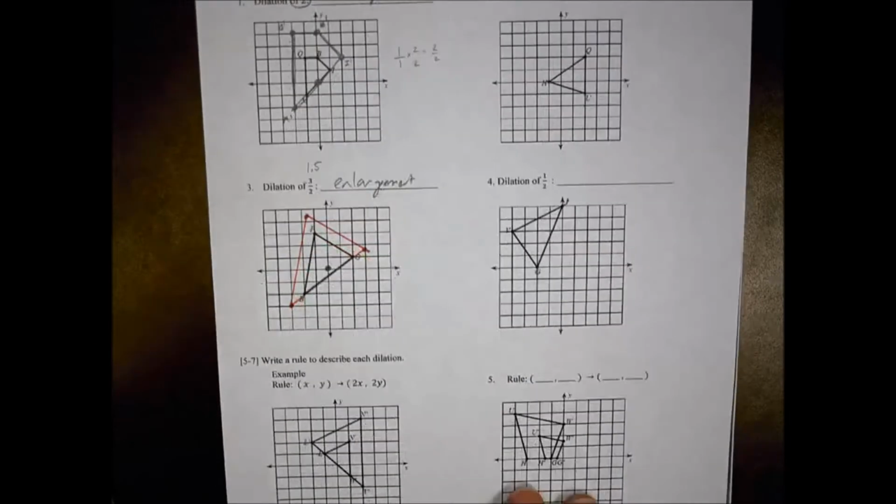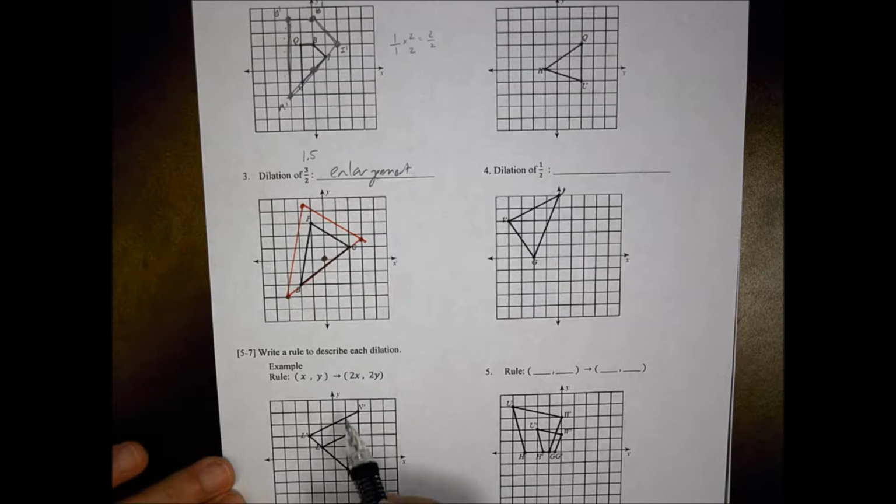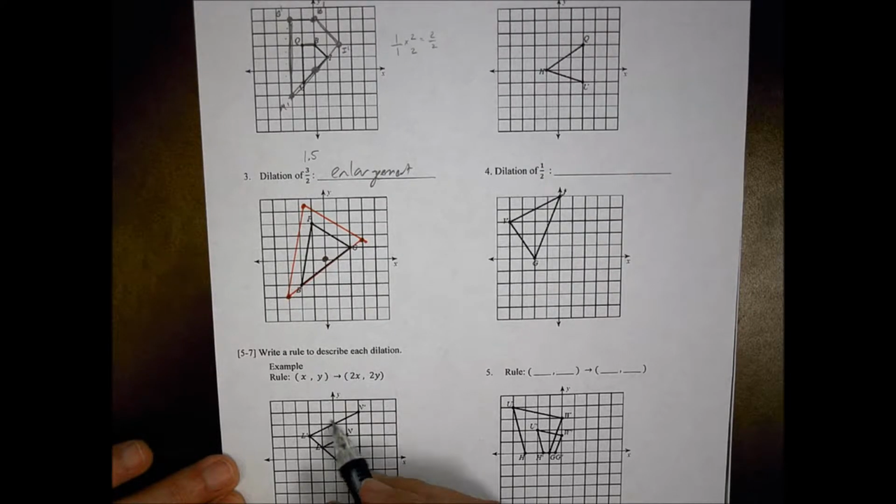Number 5 down here, we have an example, and in our example it says that we have this shape and we're then going to that shape there. So the rule was x to y, and what's happening to the x and what's happening to the y.